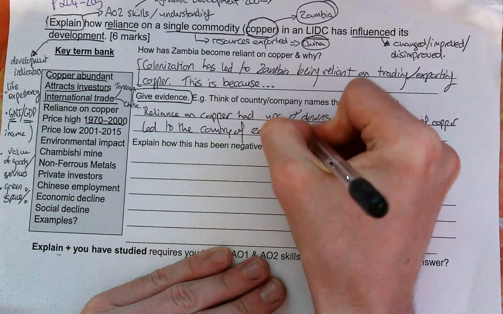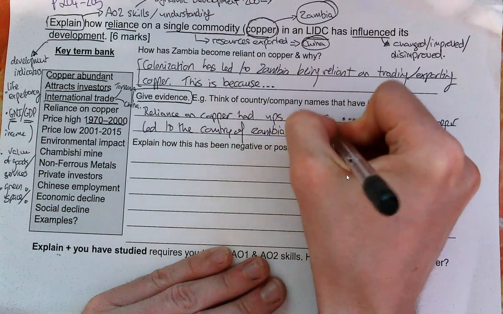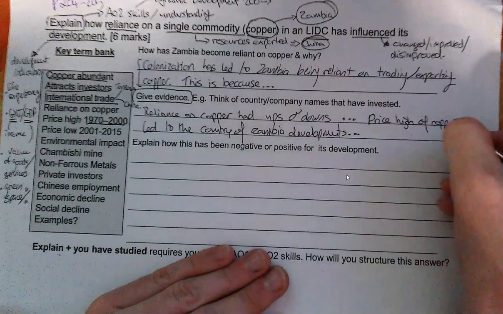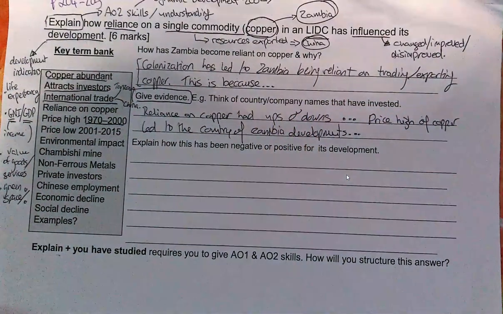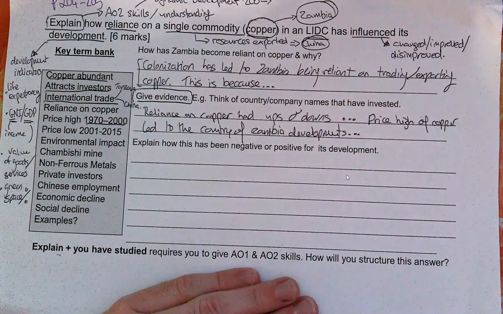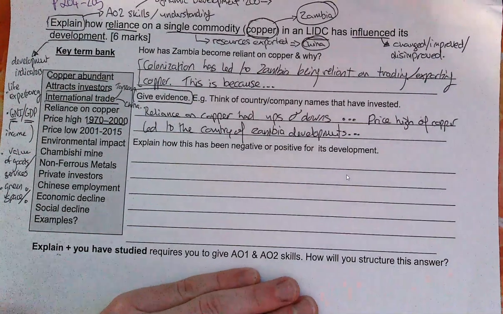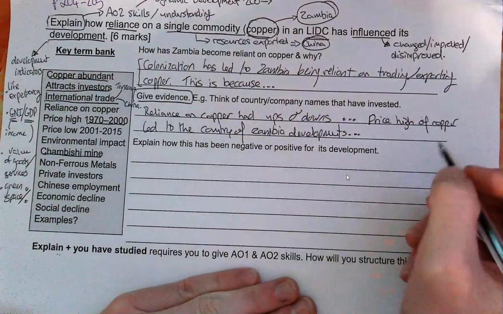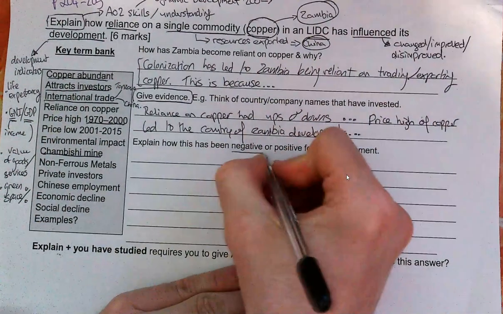Now these developments especially would have taken place in cities like Lusaka and in areas where there's a lot of copper. So places where they would bring the copper to, and the areas that were mining the copper, like the Chambishi mines, which we've got here. Now, of course, this would have had an environmental impact, which could be one of the negative impacts on its development.